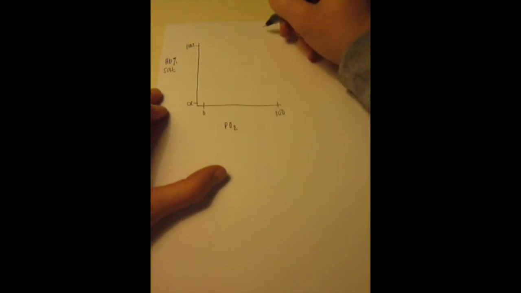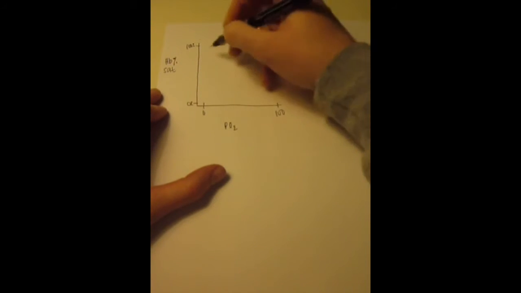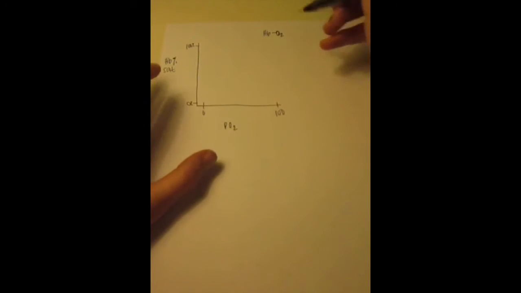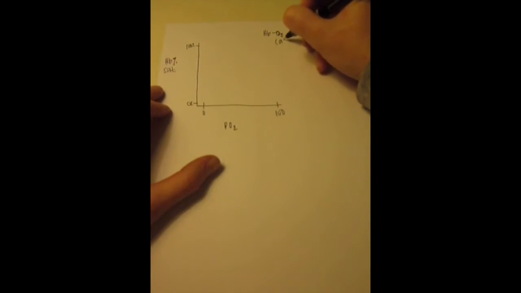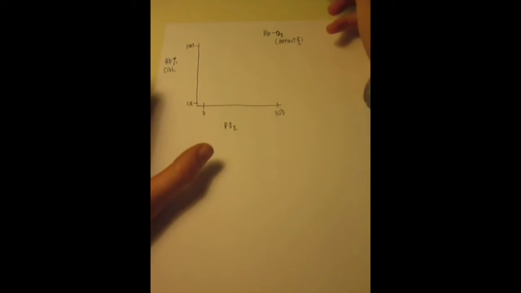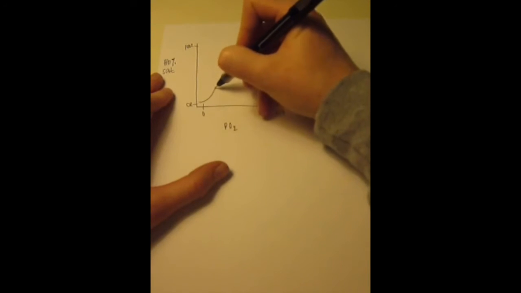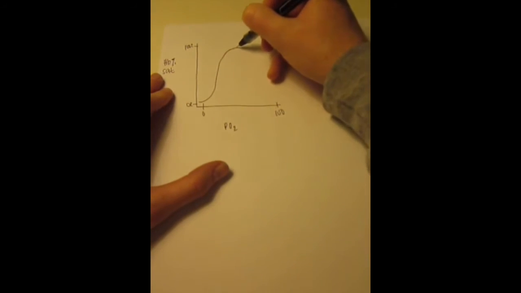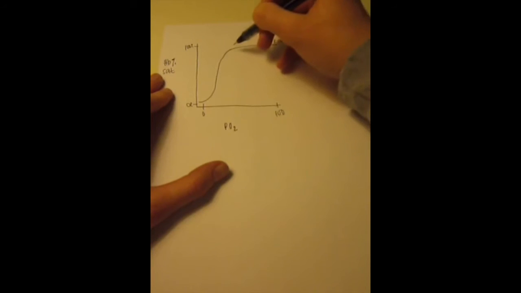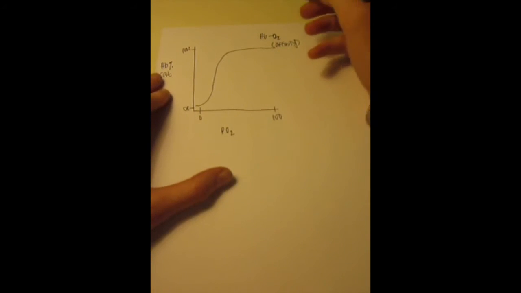Obviously you know that hemoglobin binds to oxygen. This graph shows what's called the affinity of hemoglobin to oxygen. So basically, how well can hemoglobin bind to oxygen and vice versa. The graph looks like this, and it has a plateau part right here.